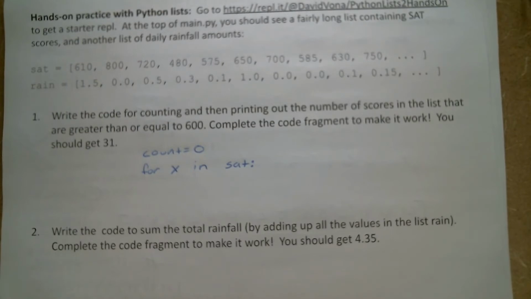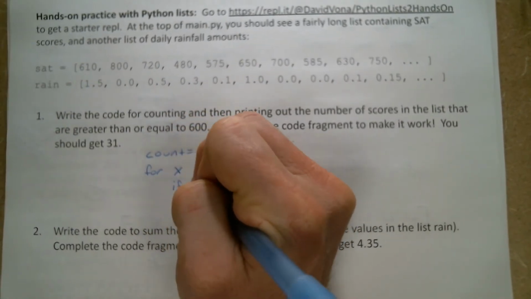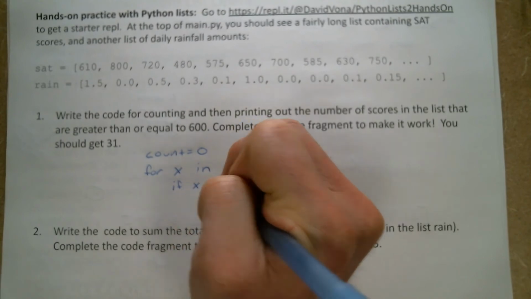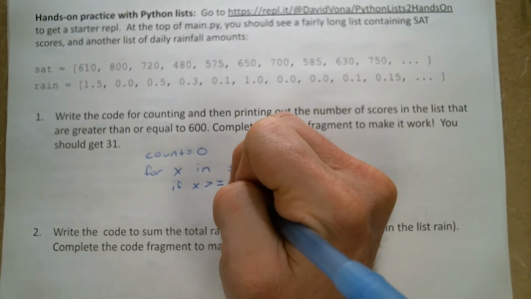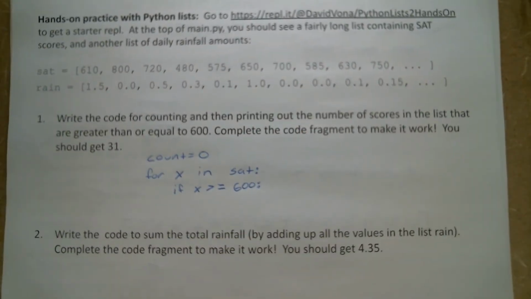Now, I only want to count it if they're greater than or equal to 600. So that's an if statement. If x is greater than or equal to 600, then I want to count it.